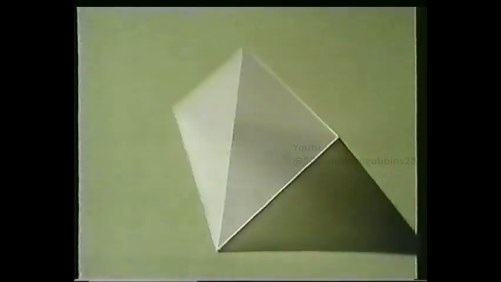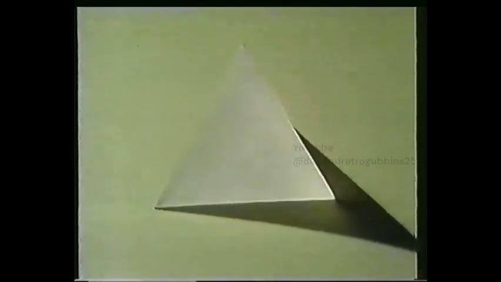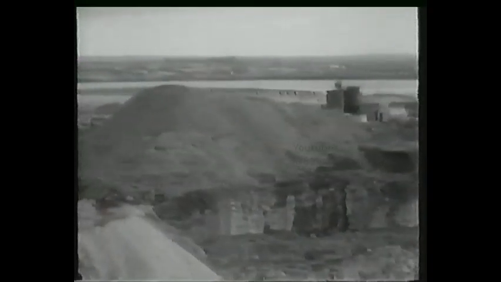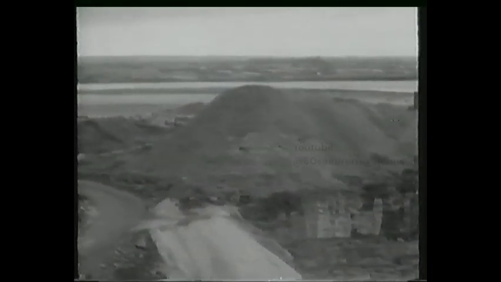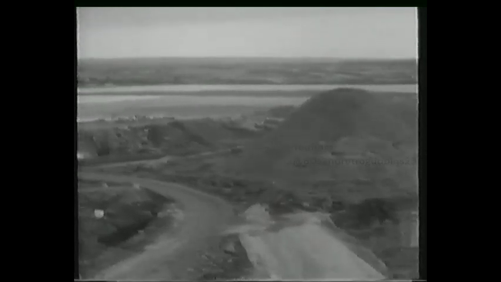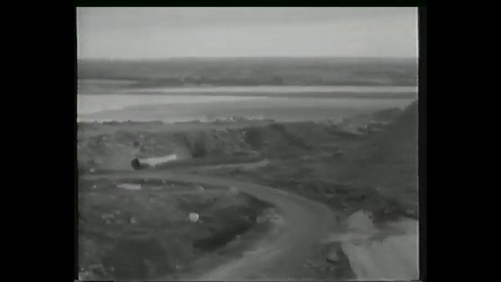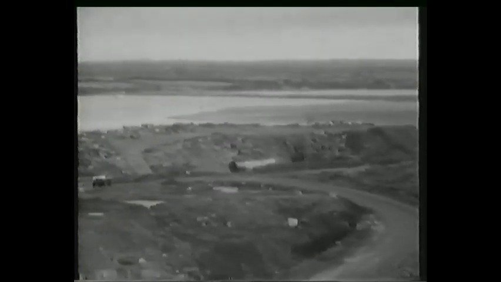The great symbol of organic chemistry is the tetrahedron. The tailings are mainly waste limestone and bits of ores that couldn't be separated out. They still contain about 1 or 2% of metal sulfides. They're pumped into this.